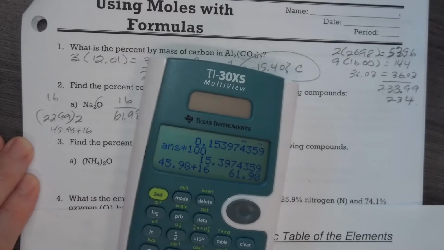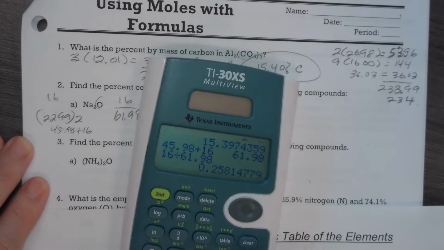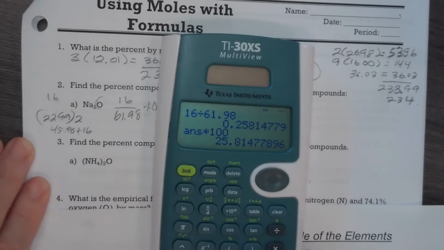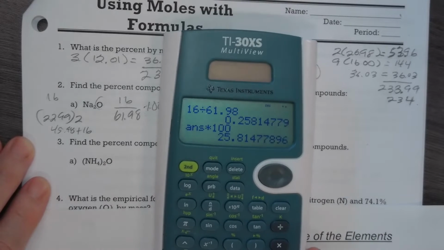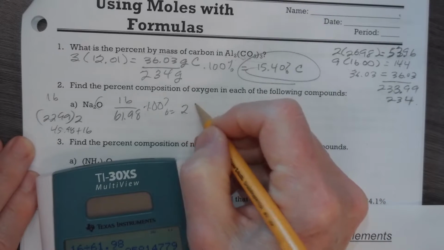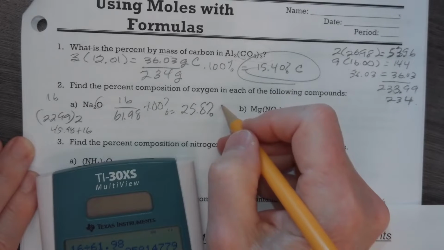So let's see what we get. We have 16 divided by 61.98, which is 0.258, times 100%. I get 25.81% to the nearest 4 significant figures. And that's how much oxygen is in sodium oxide.